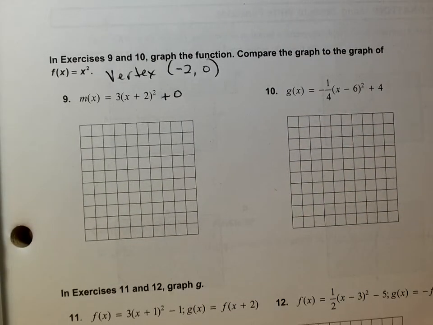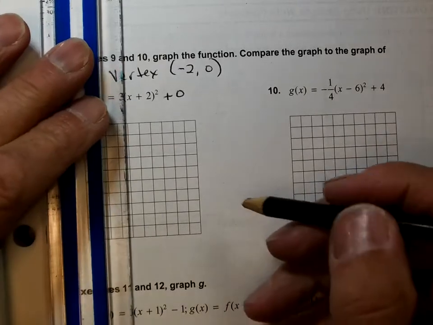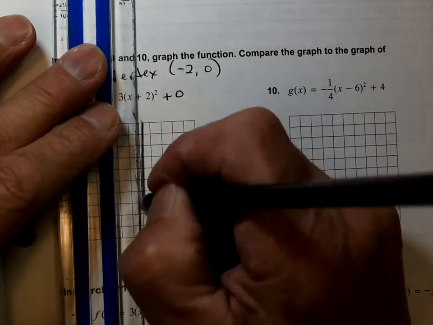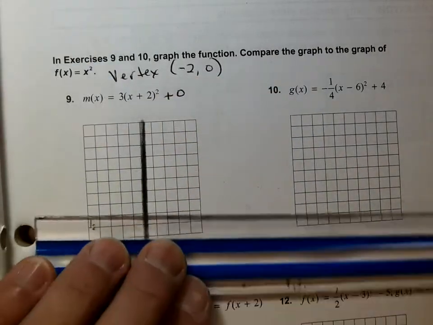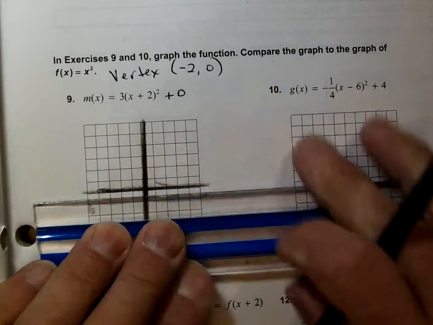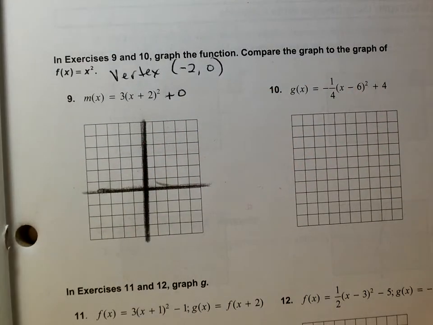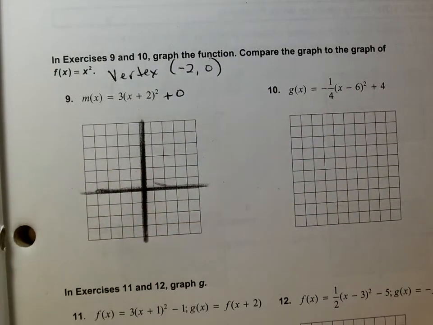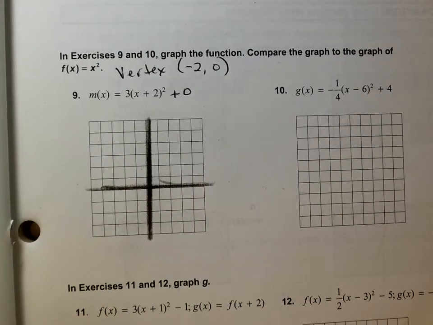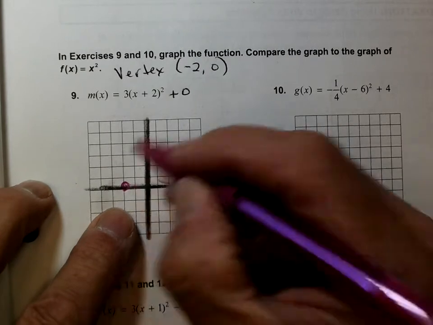So I'm going to go ahead and try and graph a little bit of this. Go ahead and put my xy axis in like this. Okay. And I know my vertex is at (-2, 0). So I'm going to go to -2, 0 right here. There's my vertex, okay?